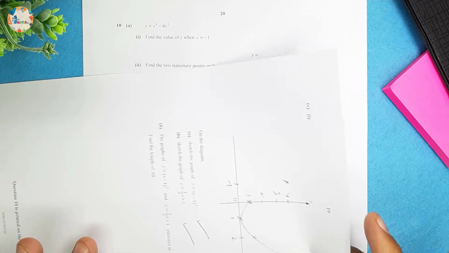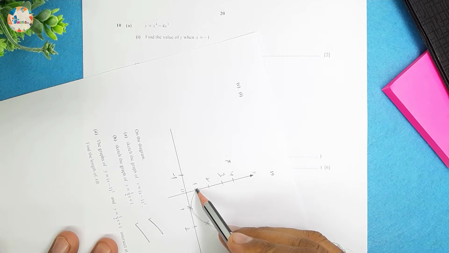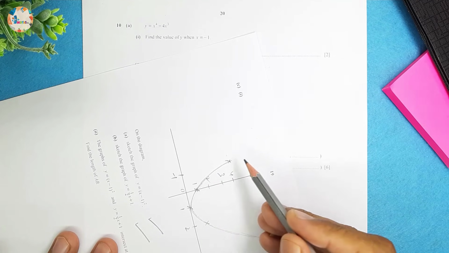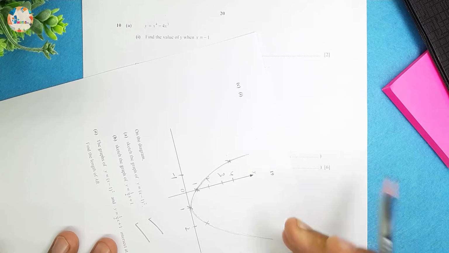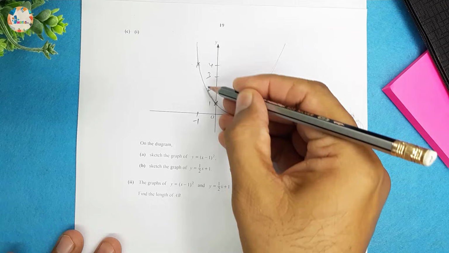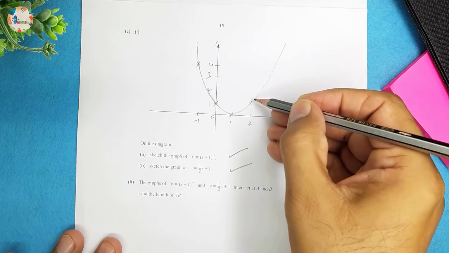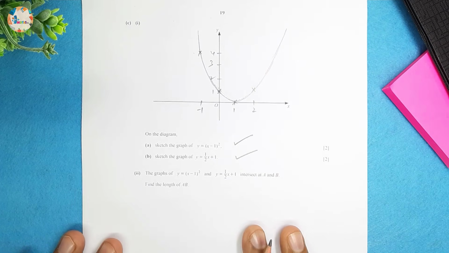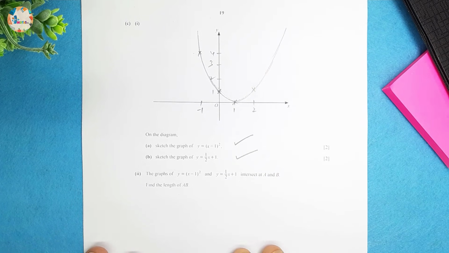Basically this is a sketching curve, it's not accurately required. The examiner will be checking the points of intersection only which we are providing, for example this point, and this point. That's all. It's a rough sketch, it's not a neat graph.